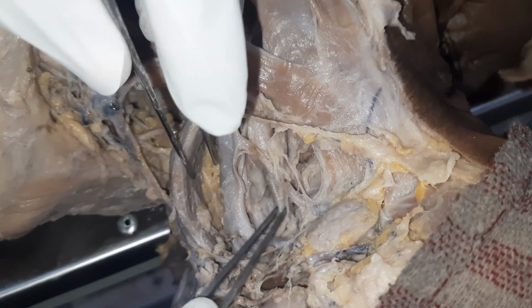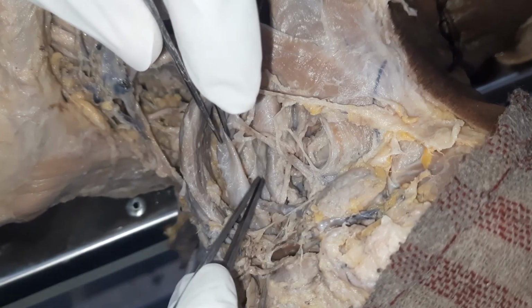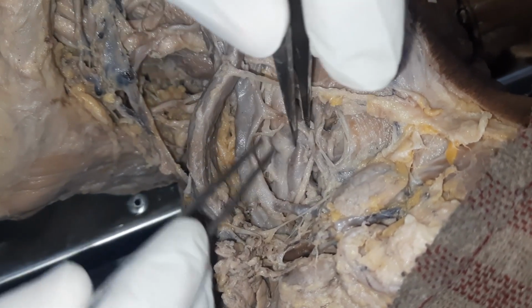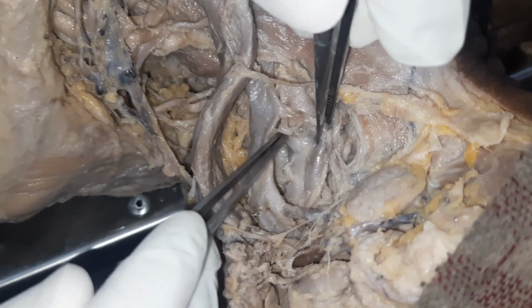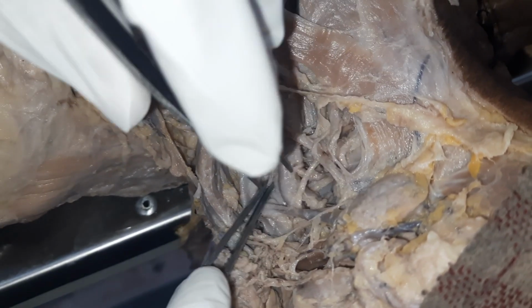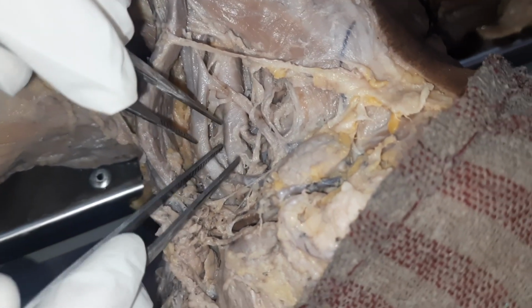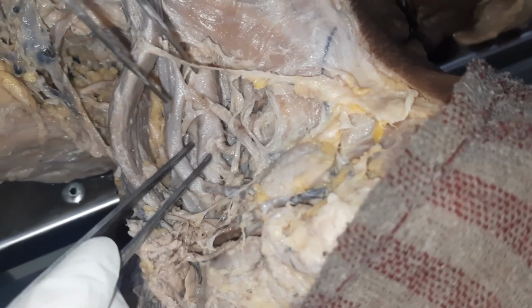Can be seen here, external carotid artery. This is internal carotid artery. There is a dilatation of the internal carotid artery at the beginning, that is called carotid sinus. Now the external carotid artery has got a total of 8 branches. In that we can see 5 branches in the carotid triangle.